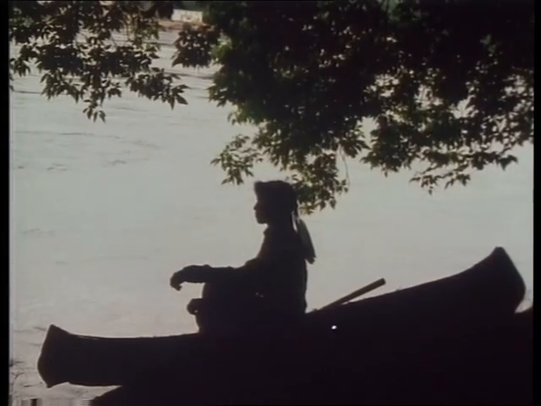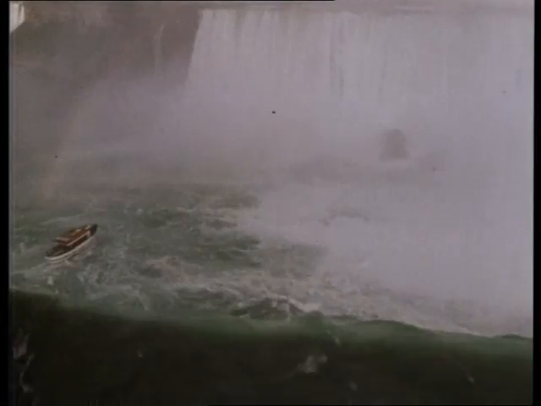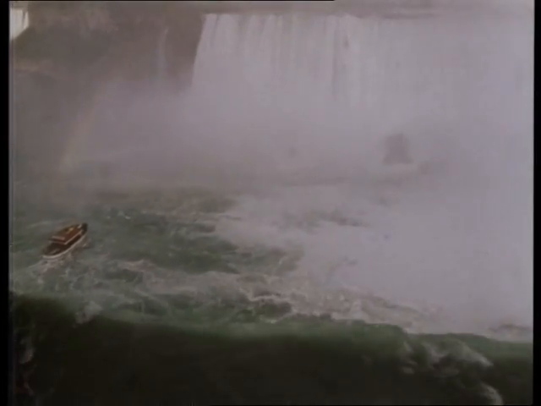The Native American tribes put forward a reason to account for this coloured arc, which is sometimes visible in their waterfall.